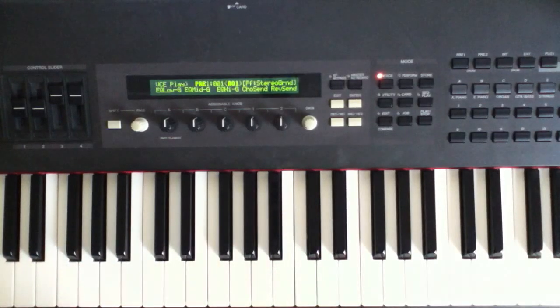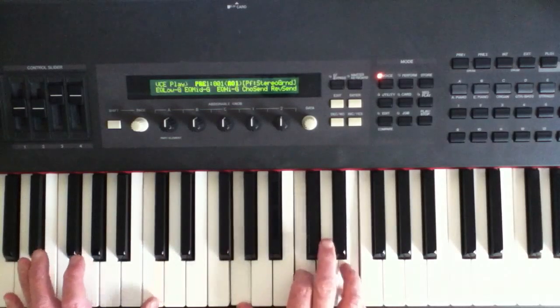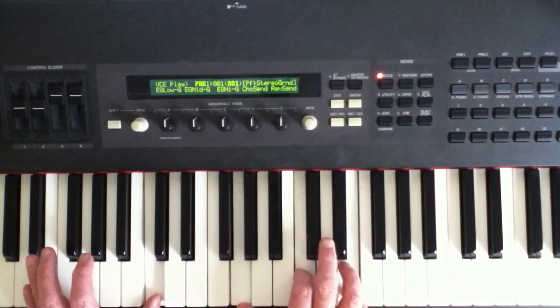Now, if we just count over and over again, playing the first note with the left hand and the rest with the right, we get something like this. 1, 2, 3, 4, 1, 2, 3, 4, 1, 2, 3, 4.